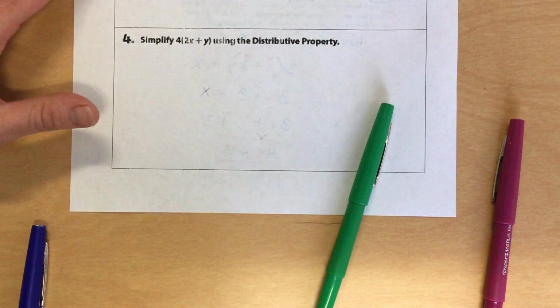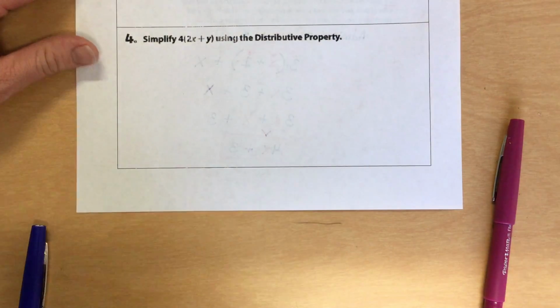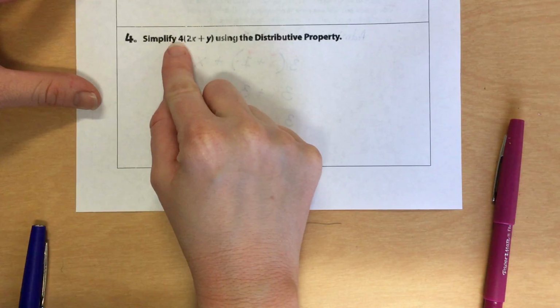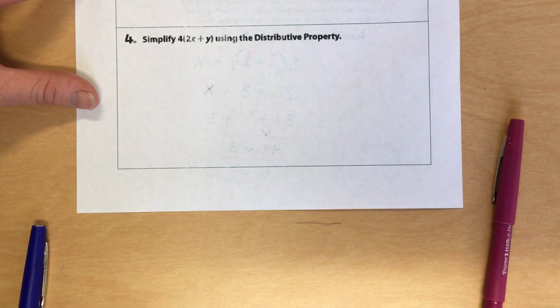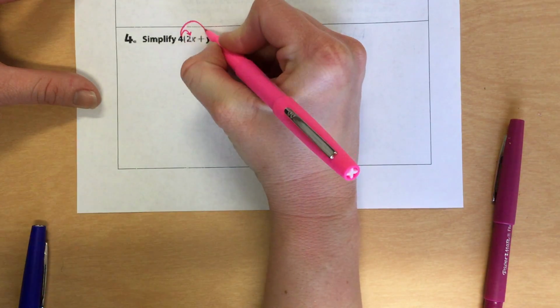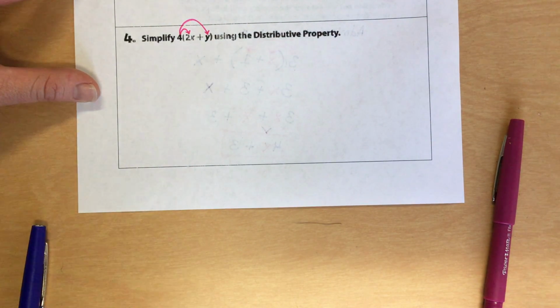Okay, and then the last one, our distributive property. Okay, we're going to simplify 4 times 2x plus y. Okay, remember distributive property, we're multiplying the sum of two numbers, okay, or two terms here. So we're going to distribute our 4 to the 2x and distribute our 4 to the y. Okay, how could I rewrite that showing that I'm multiplying those together?